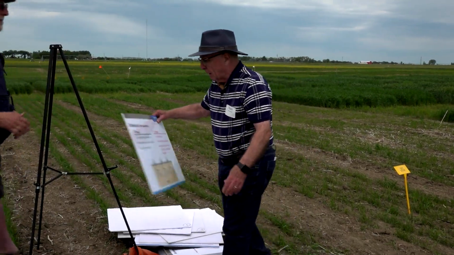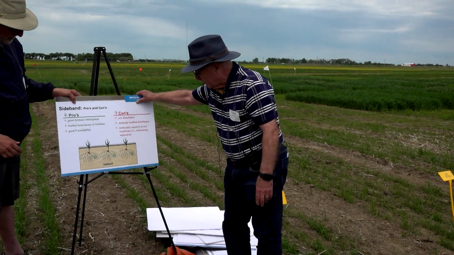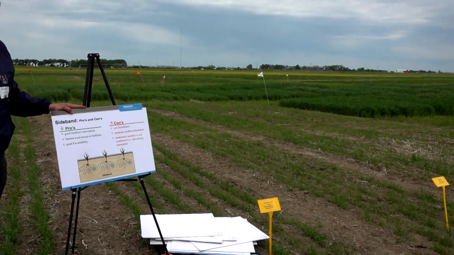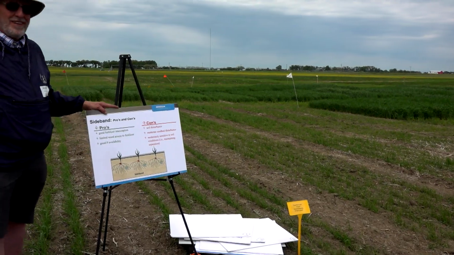All right, so now we can look at the side band. Rigas? Yes, I'm sorry. No, you're going to go there. Yep. Side band? Yep. It's right there.